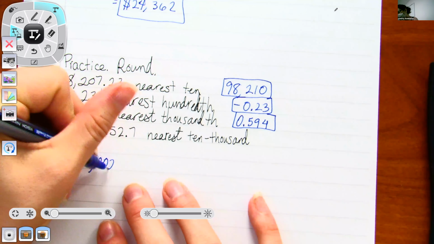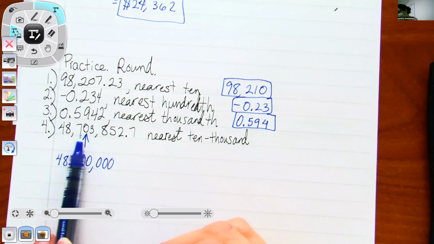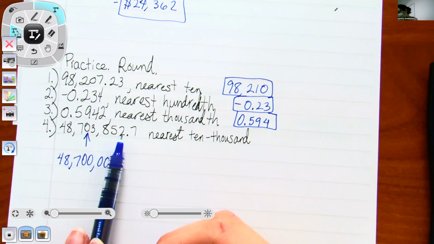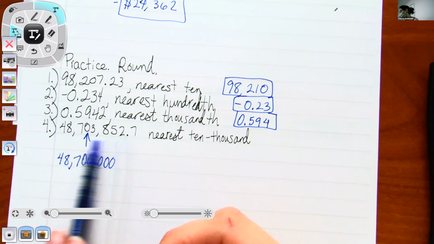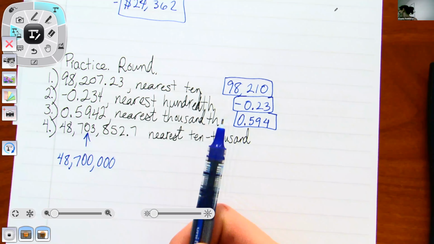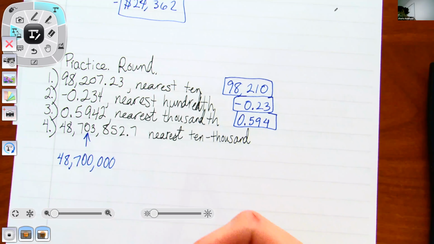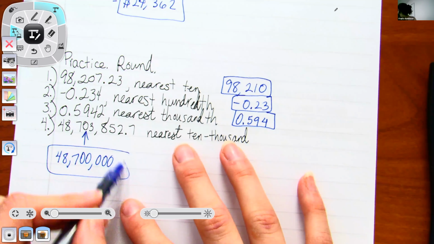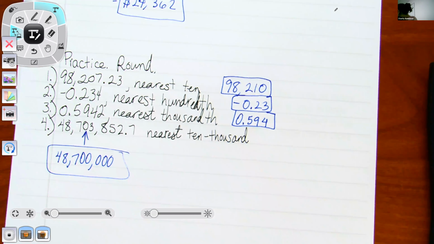All right, so everything after that turns into a 0, but that pretty much only applies to the numbers that are to the left of the decimal point. Anything after the decimal point, if it's just zeros, you don't have to write it. All right, any questions?